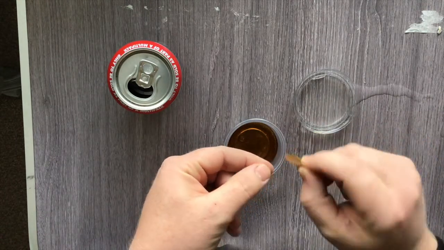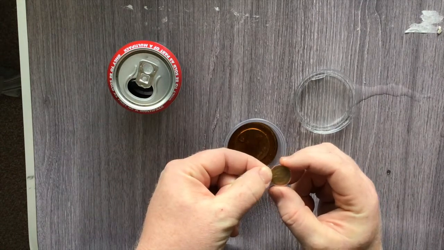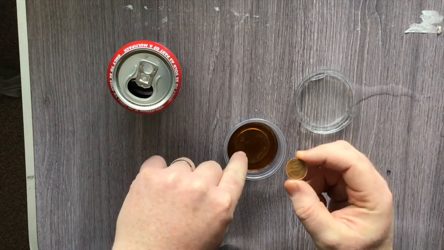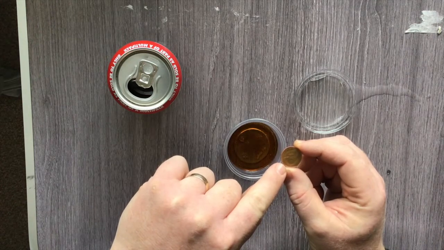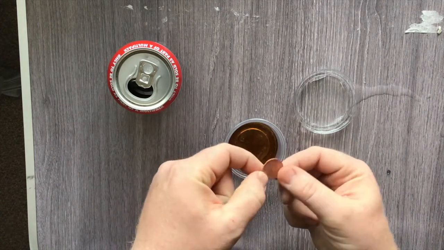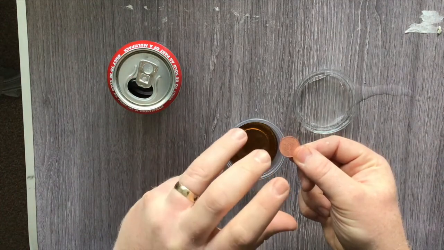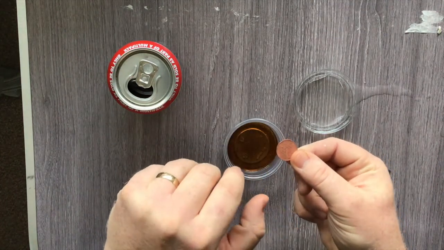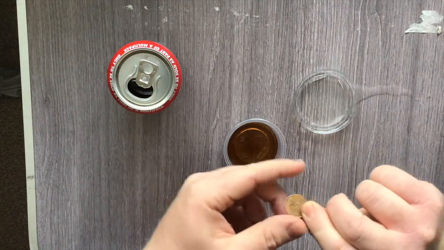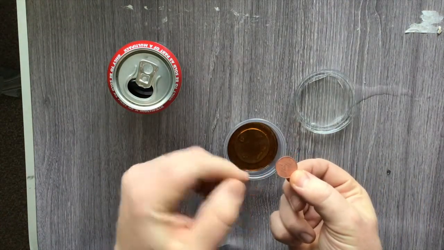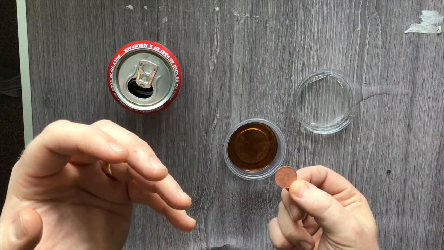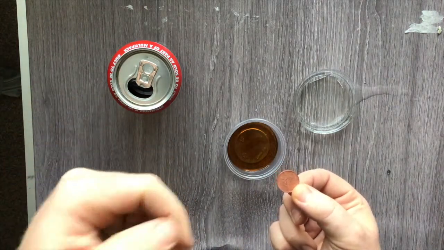If I just flip it over onto the side that was against the bottom of the container, you can clearly see that is the original colour of the coin. Flip it back over. That's the side that we'd say has been exposed to the cola more so than the other side. You can see a tiny bit around the edge. But what's actually happened here is that the coin appears to be shiny and almost like a new penny.